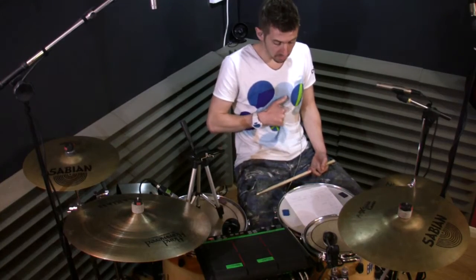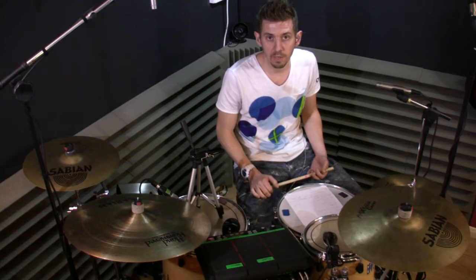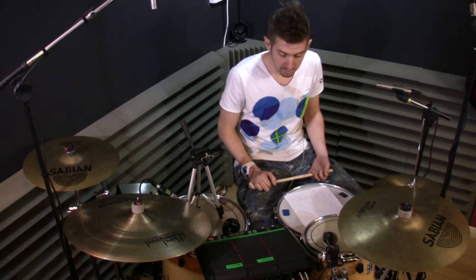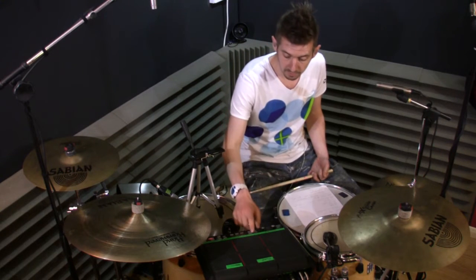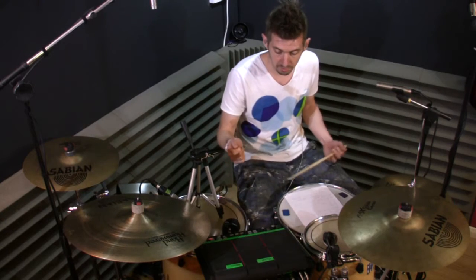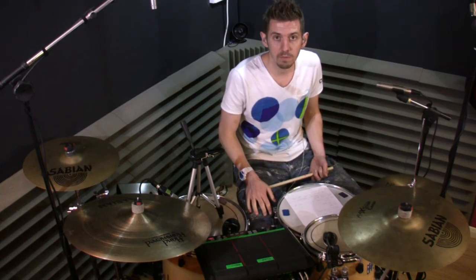So those are the majority of the settings that I've used with the click. It's a very useful feature on here. Easy access. It's great when you're just playing along with something, and hopefully there'll be of some use to you.